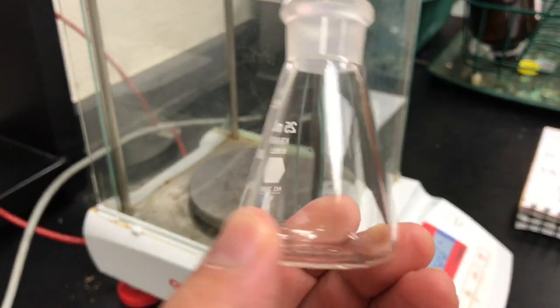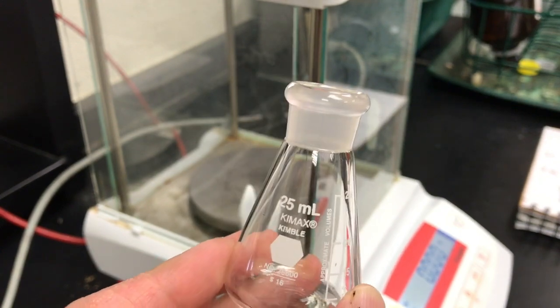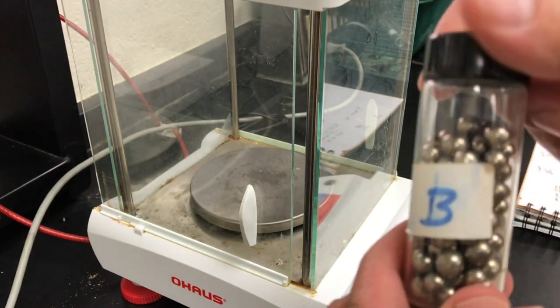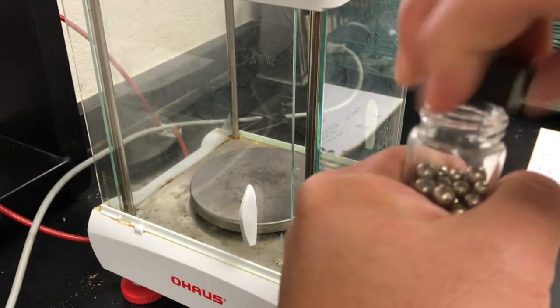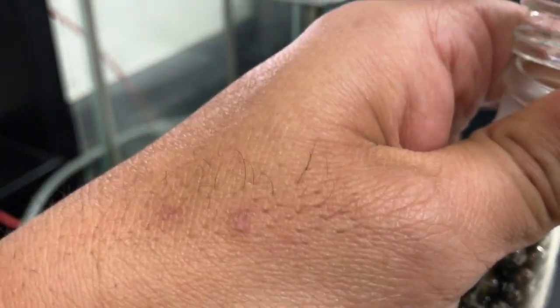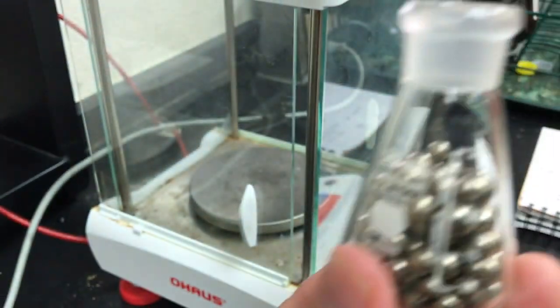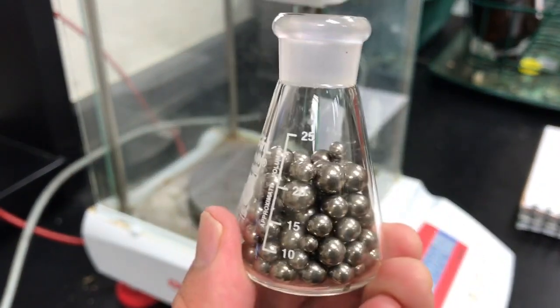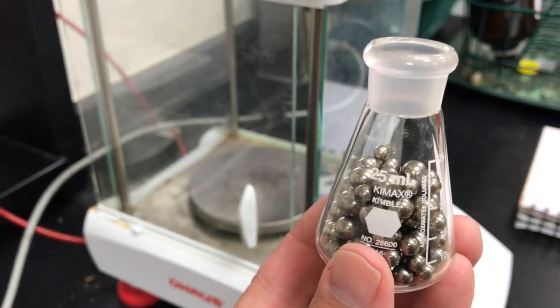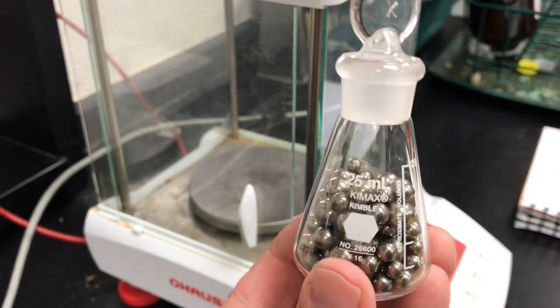So now I have cleaned out our flask, and we're going to get the mass of our unknown solid. The solid that I'm using here is solid B. I'm going to go ahead and add my solid to the flask. It almost goes up to the top, but that's okay that it doesn't. We don't have to actually fill it all the way up to the top, and you'll see why. I'm going to put the cap on because when we weighed the flask originally, it had the cap.